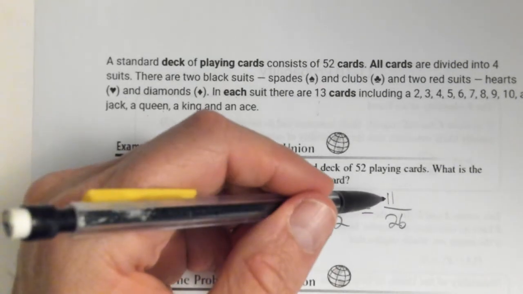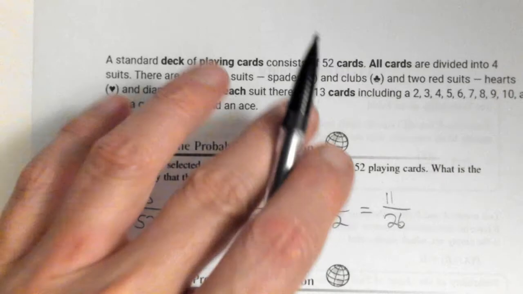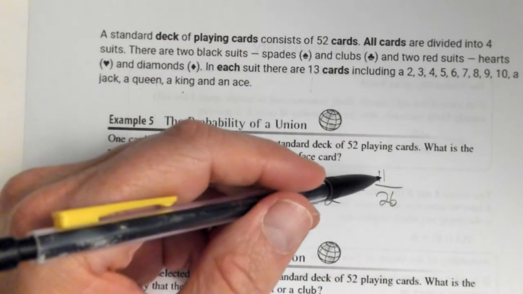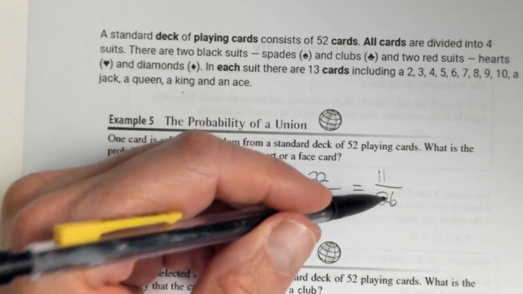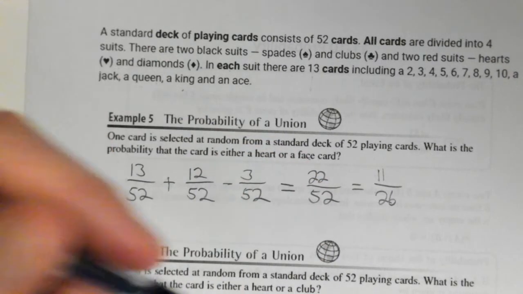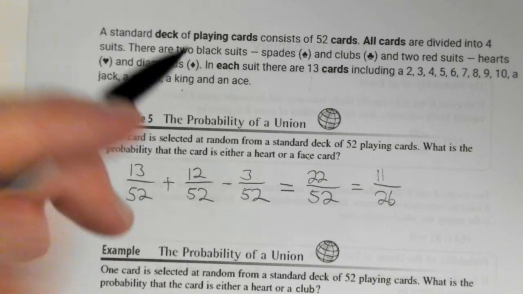You can express your probability as a fraction, but you could also express it as a decimal and turn the decimal into a percent. So if you want to divide this out and then turn that into a percent, that also kind of gives you an idea of how likely it would be. All right?